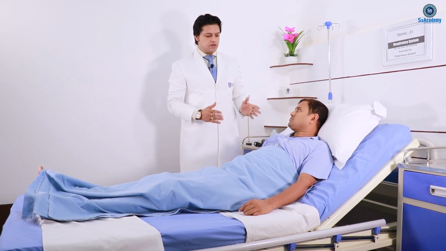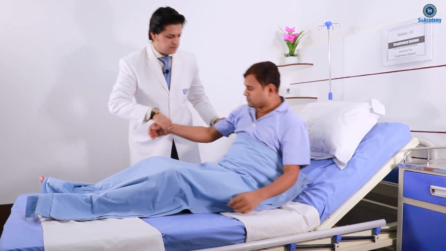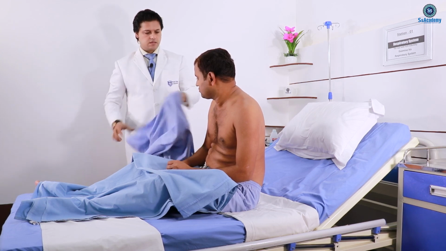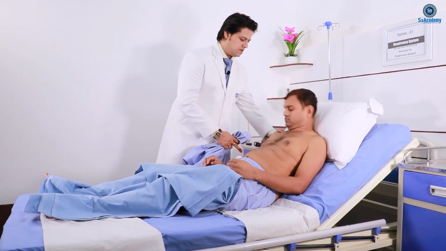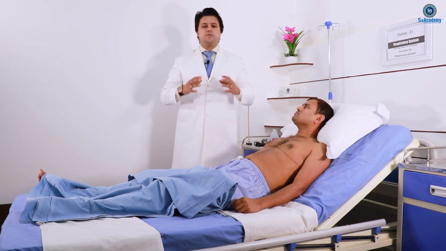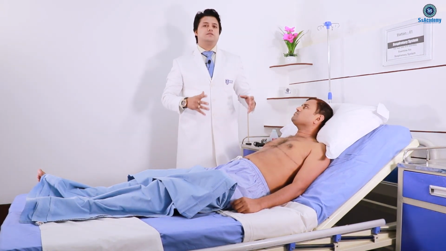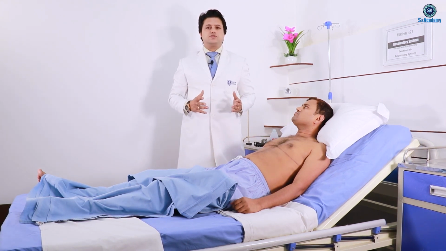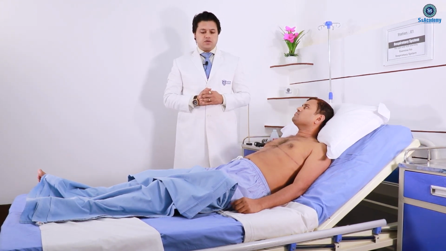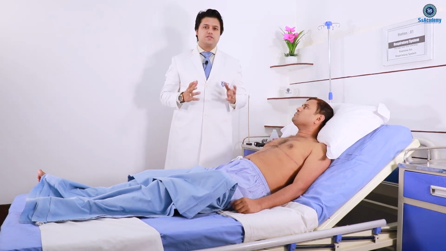Now you need to tell him, sir, would you please sit forward for me? Just take off your gown. Is that all right? Yes. You can help him, and then, let's lie back for me. So, my dear doctor, this is the perfect positioning from which you can start the examination. Now this gentleman is ready to be examined, so you start your examination of the respiratory system.